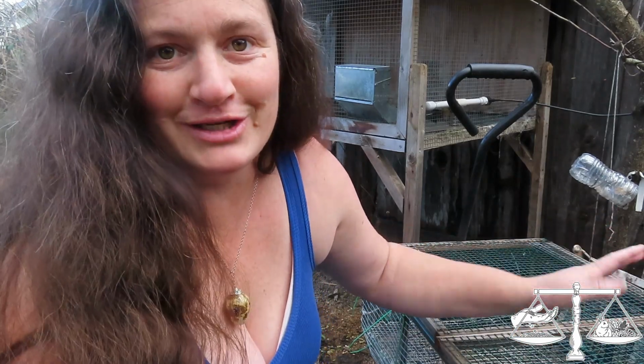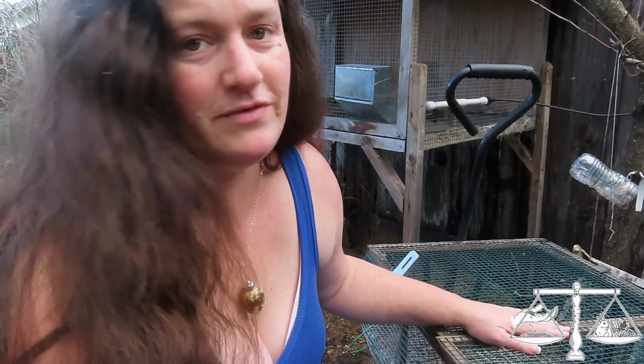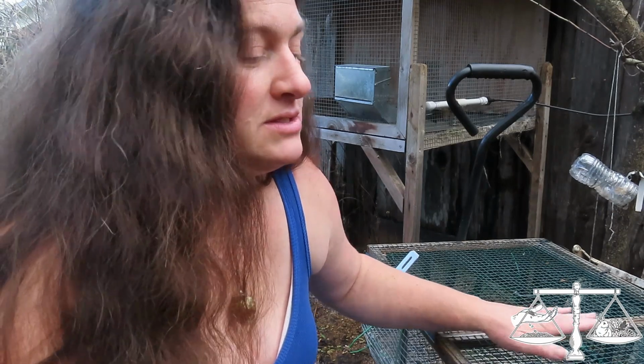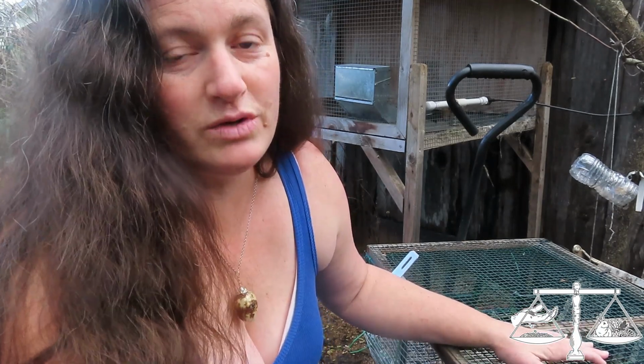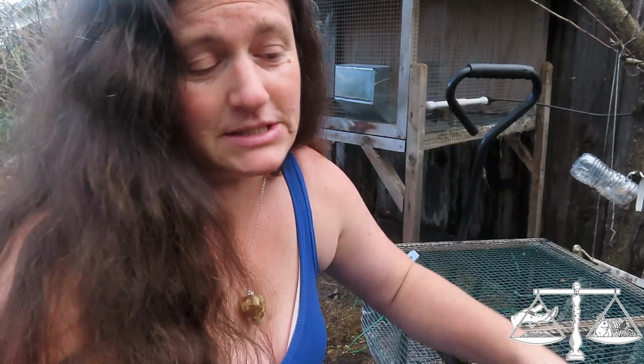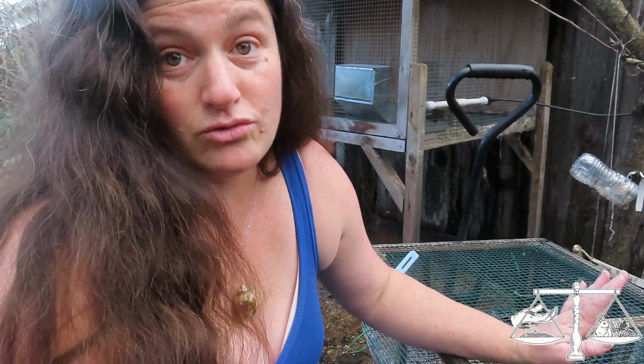I don't have any in there right now, but this holds up to 15 or 16 quail, and that's where the grow-outs are. And this is about 9 inches tall, so that's within the safe distance, and they do great in here.